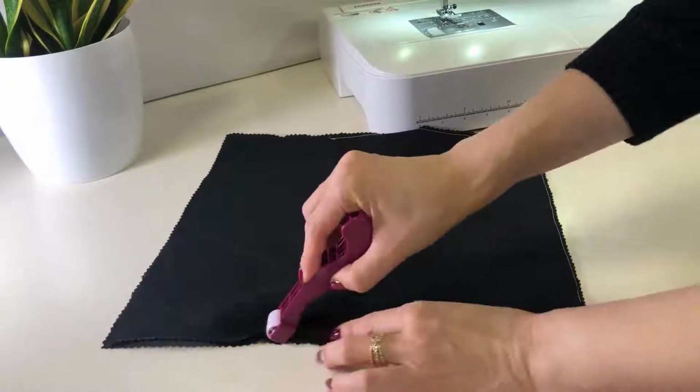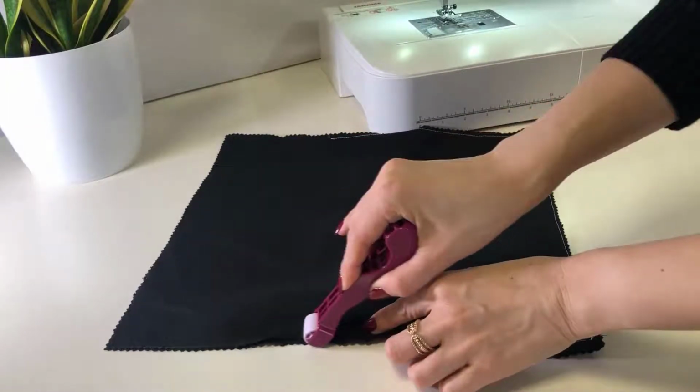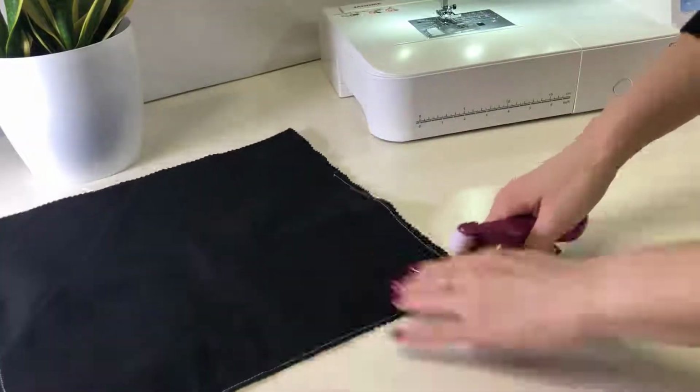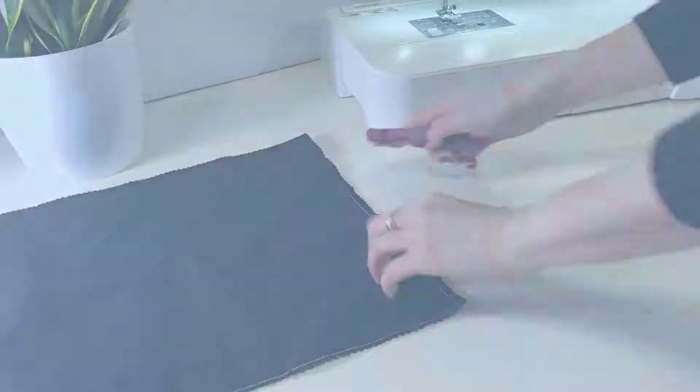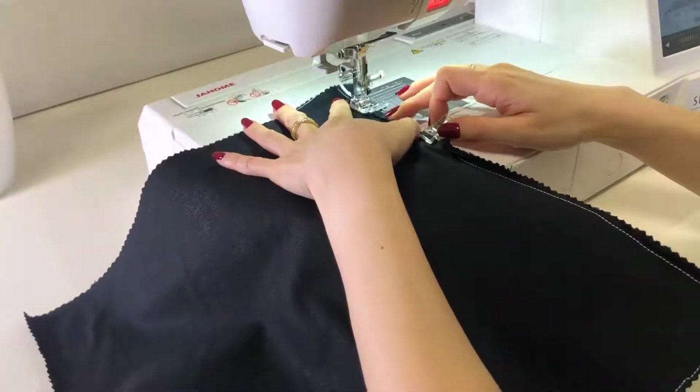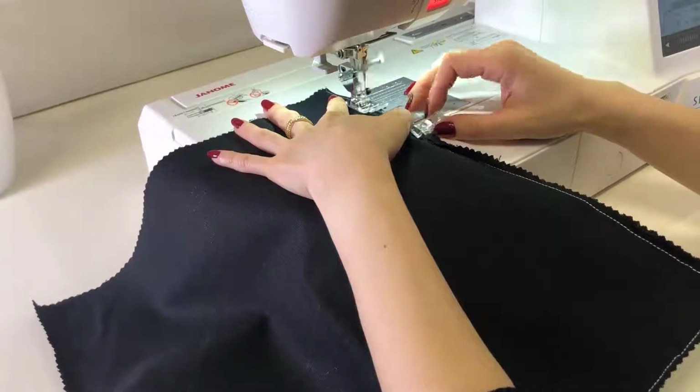Now use the seam roller or iron to open the seam allowance. You may sew the raw edges so that they look neat, but make sure you keep them apart.